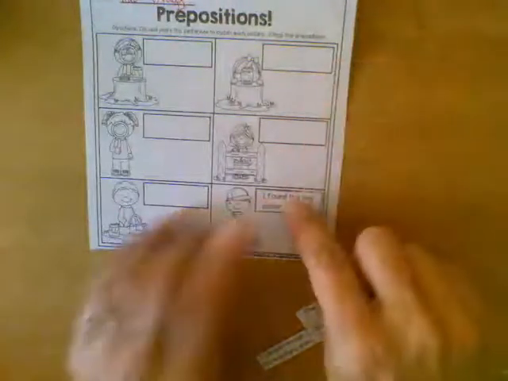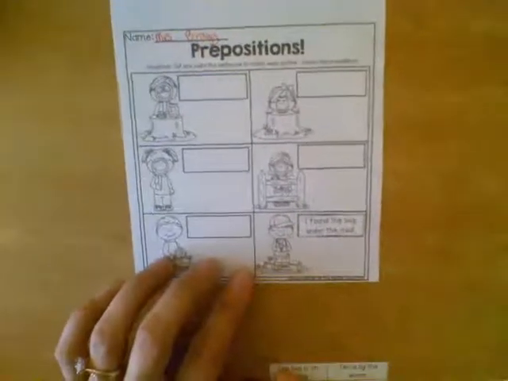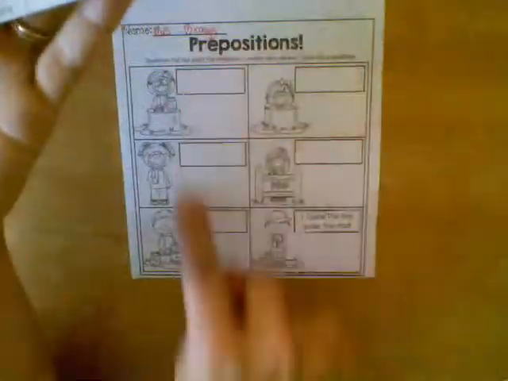The little bug in the jar. It looks like he was digging in mud. So I found a bug in the mud. So that one will go here. I found a bug under the mud. And then you'll keep going, reading the sentences and gluing them in the proper place.